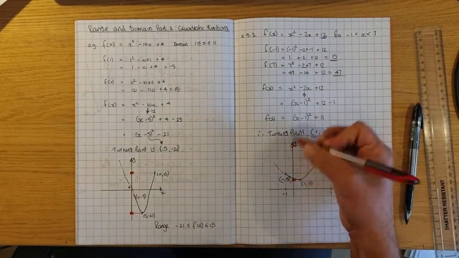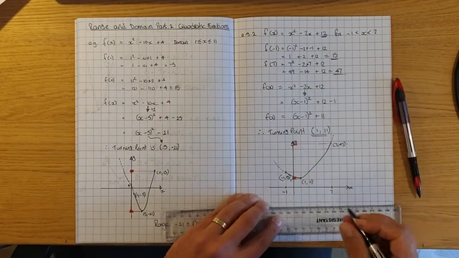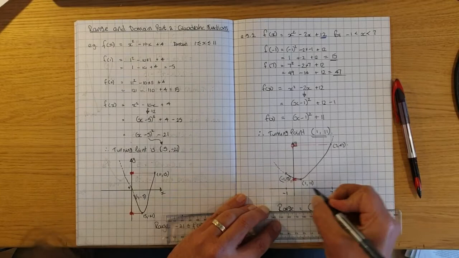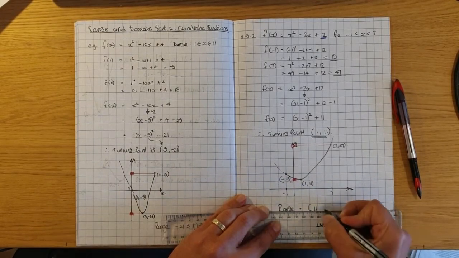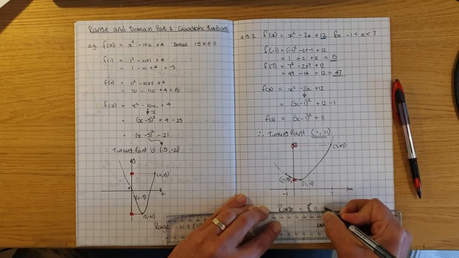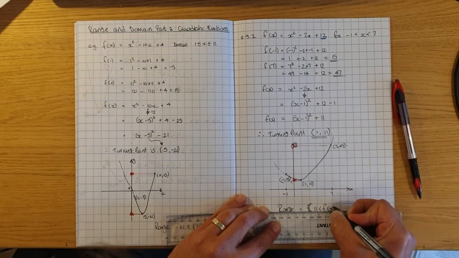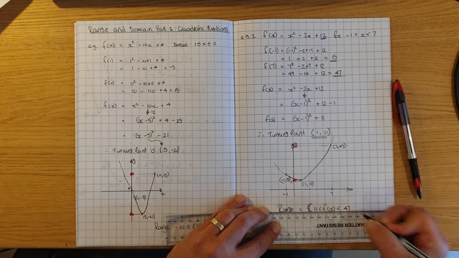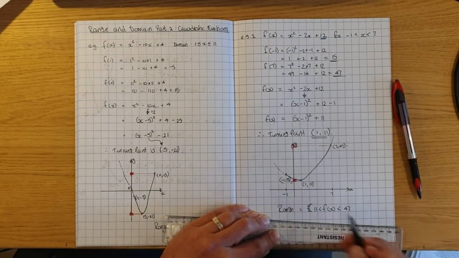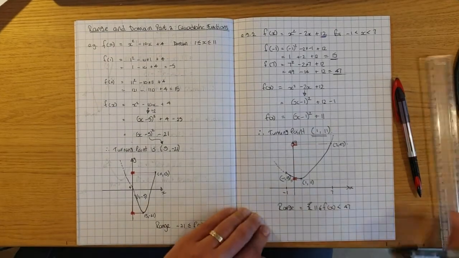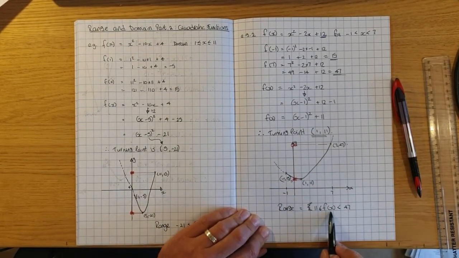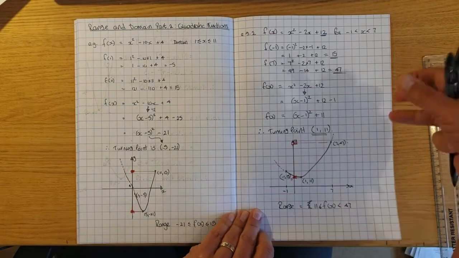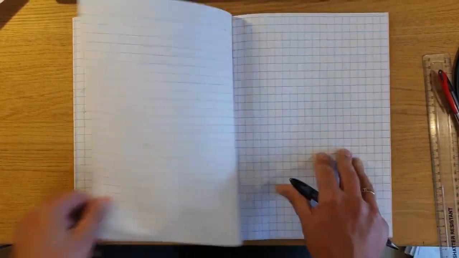And I'm just looking for this red line in between, so I can now say that my range must be equal to, well, the minimum value would be 11. 11 is less than f of x, is less than or equal to 47. However, at this point, it's a coloured in circle. It could actually be equal to 11. So my range is simply 11 is less than or equal to f of x is less than 47. So this is quite a substantial piece of procedural mathematics.